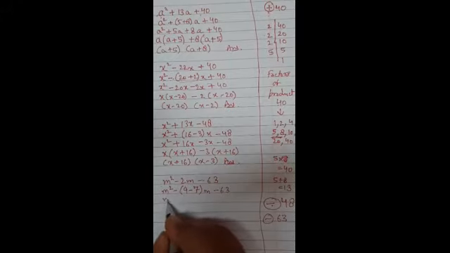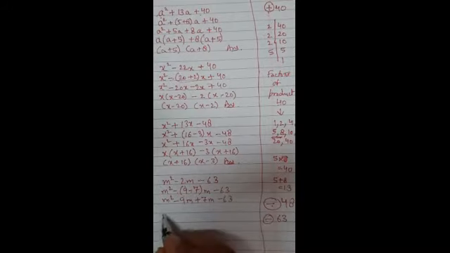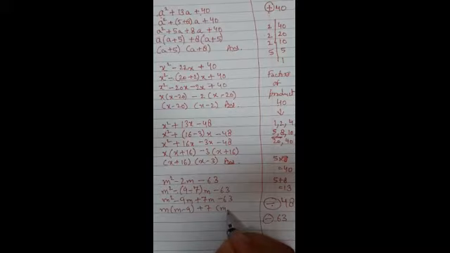Opening the bracket, m square minus 9m, minus into minus is plus, so it is plus 7m minus 63. Taking the common from the pairs, m minus 9, plus 7, m minus 9. Now once you get the first bracket, the second bracket should be exactly the same. Okay, taking the bracket common, m minus 9, we are left with m plus 7. So this becomes our final answer for this particular question.